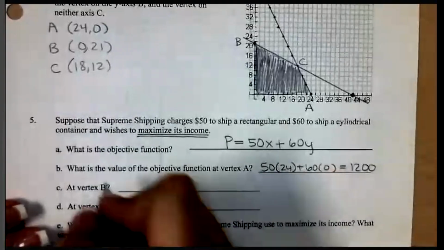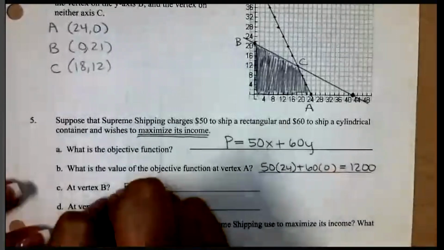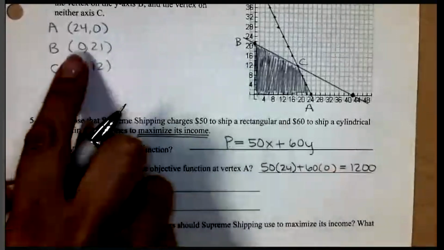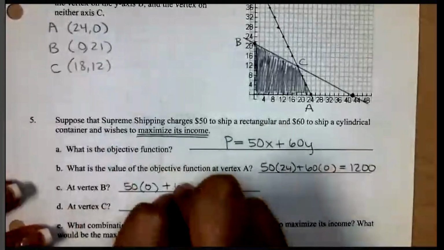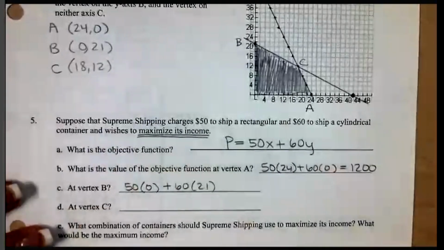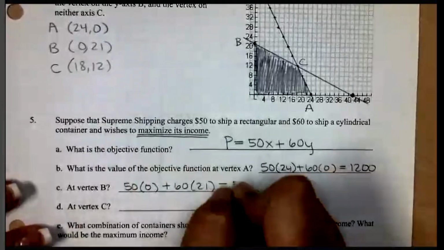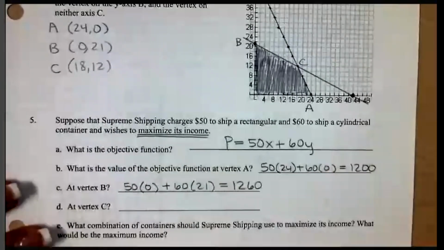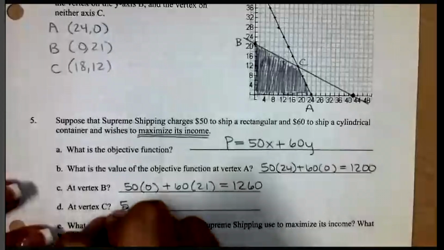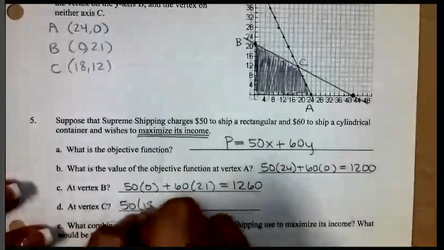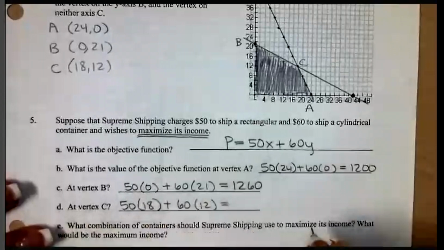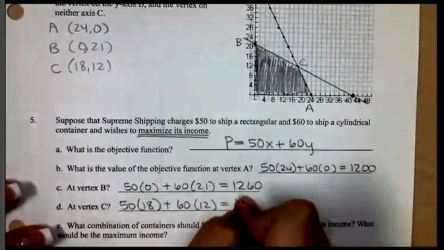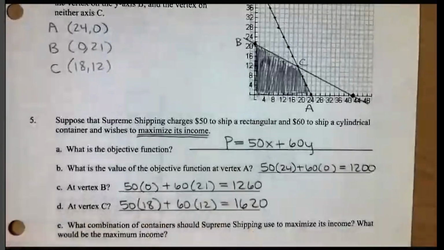For B, we do the same thing. We just put in our second point here, 0 and 21. So that's 50 times 0 plus 60 times 21. And that gives us $1,260. And then for C, we are going to do 50 times 18 plus 60 times 12. This part is not hard math. It's just a little tedious because you're doing it over and over again.